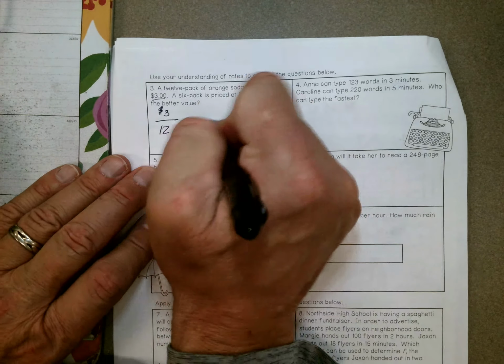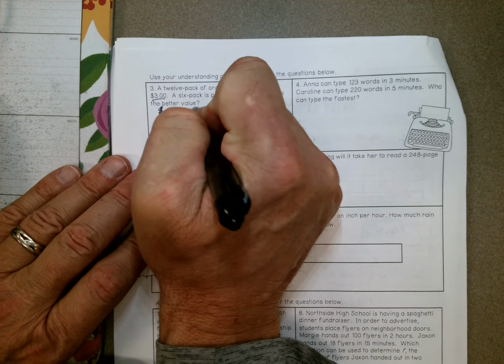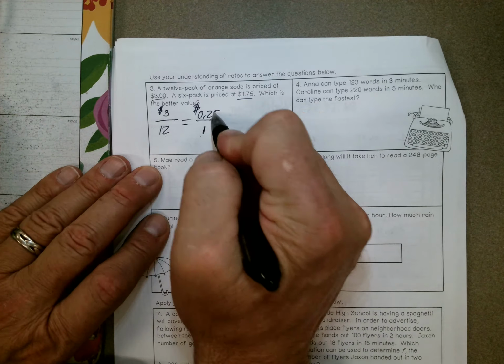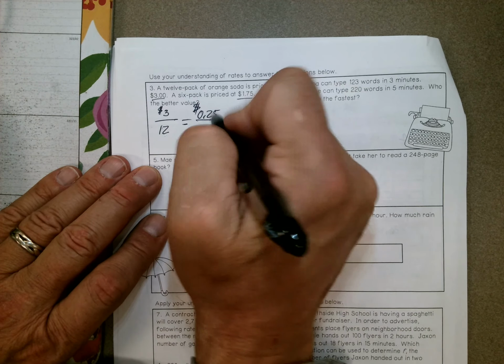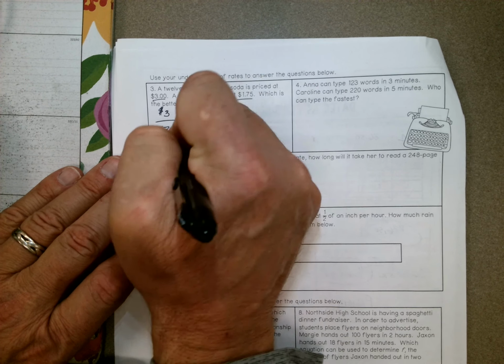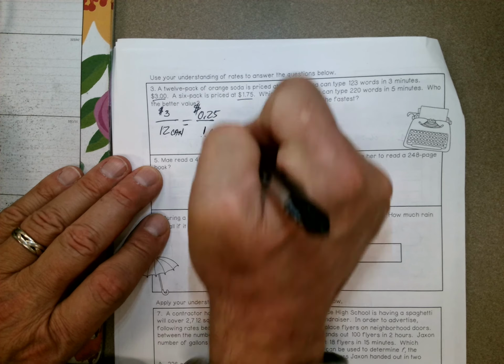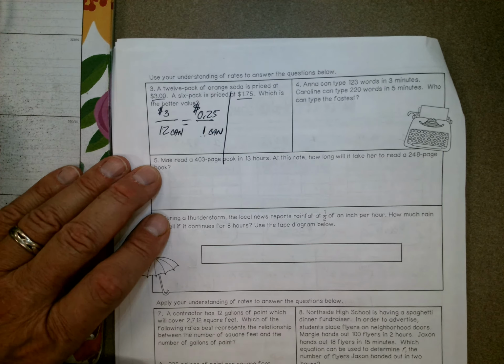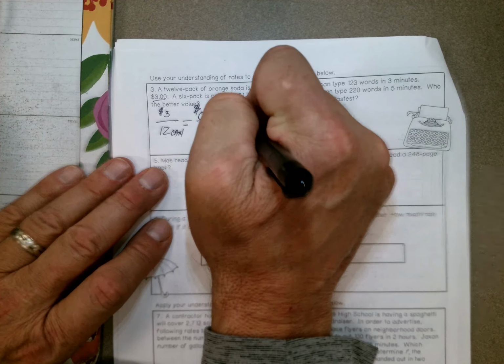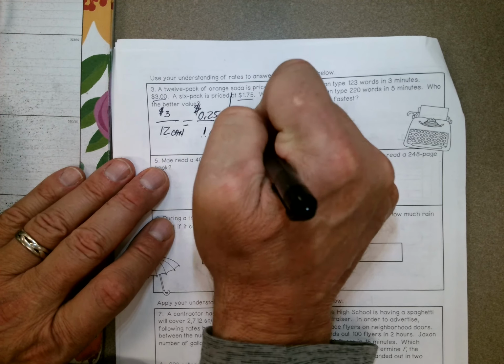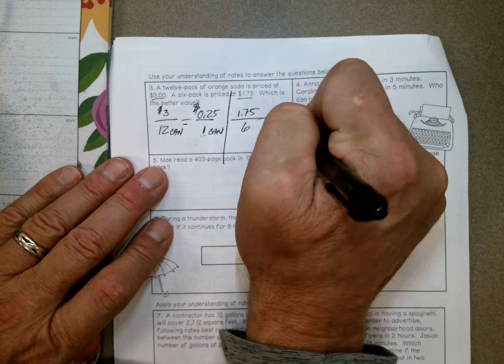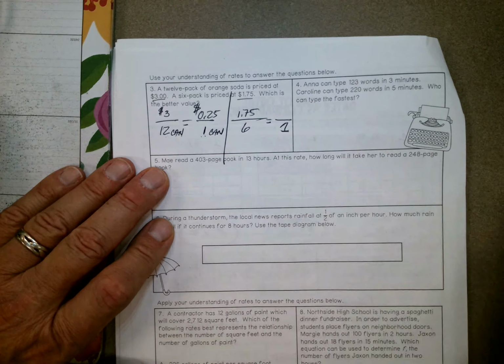So that's what we got. So it's 25 cents per what? Per can. And let's label that, right? Let's draw a line there. Now, over here, we can get a 6-pack for $1.75, and that will be 6. Let's see what 1 costs.